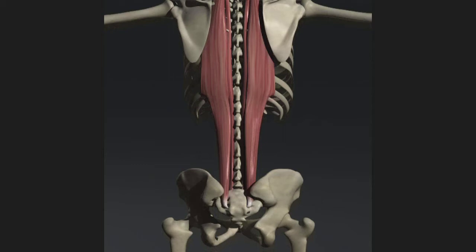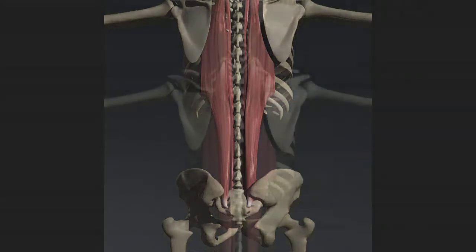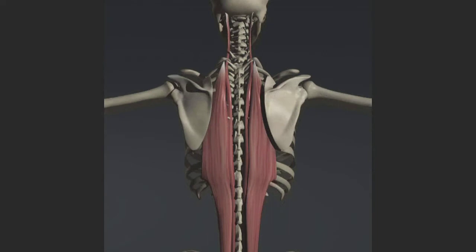It originates from the posterior sacrum, the posterior iliac crest, and the erector spinae aponeurosis. It's going to insert on the lower 6 ribs, ribs 7 through 12. Now, if we follow that muscle up, the iliocostalis cervicis portion of this erector spinae muscle is going to originate from the upper 6 ribs, ribs 1 through 6. And it's going to insert on the transverse processes of C4 through C6 in the base of the neck.